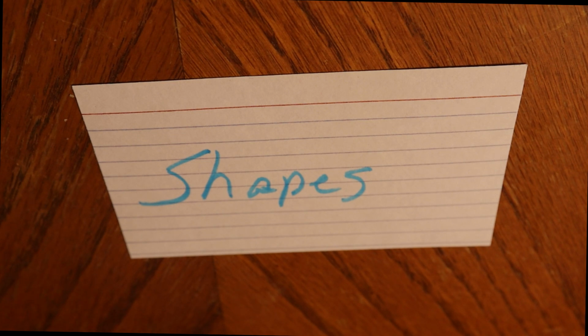The C chord is a shape. The D chord is a shape. The B minor chord is a shape. The D minor chord is a shape. Everything is a shape. So, how do these notes fall into shapes? Well, here's an example.